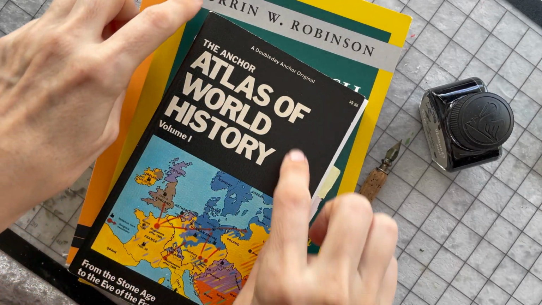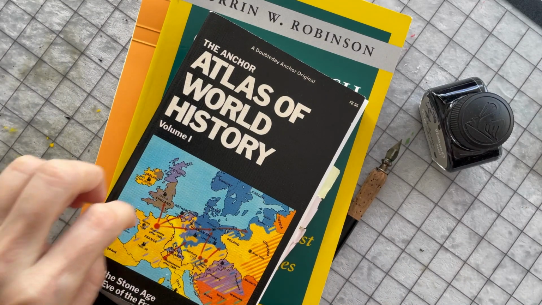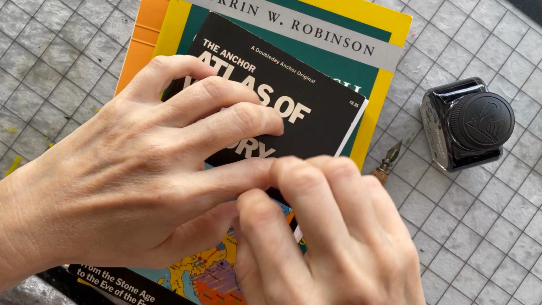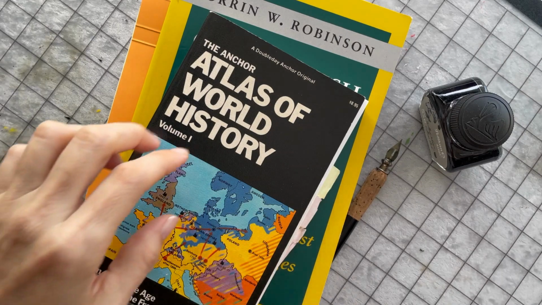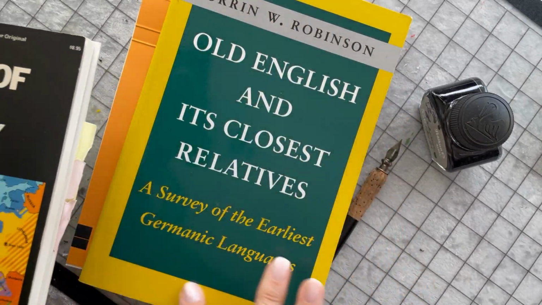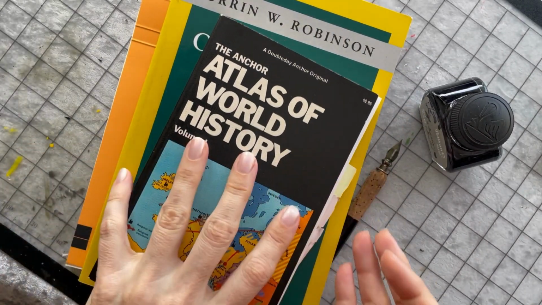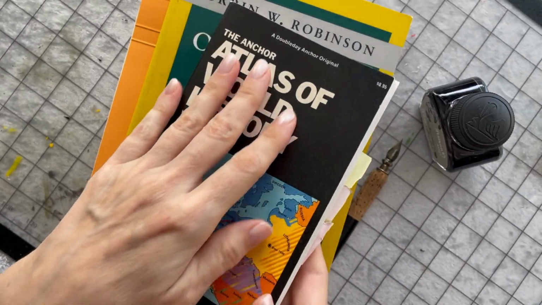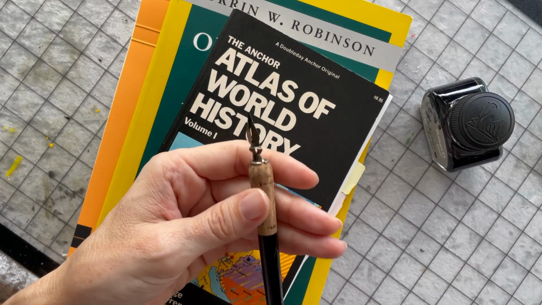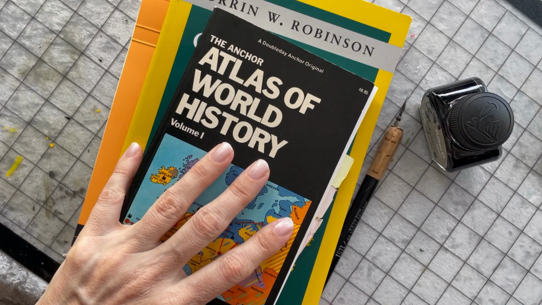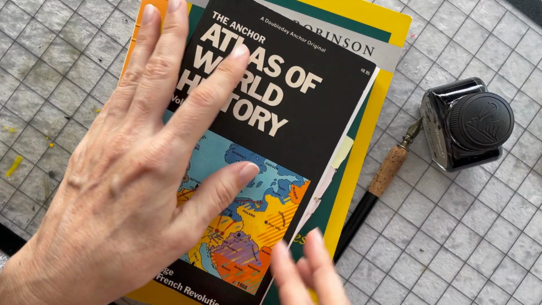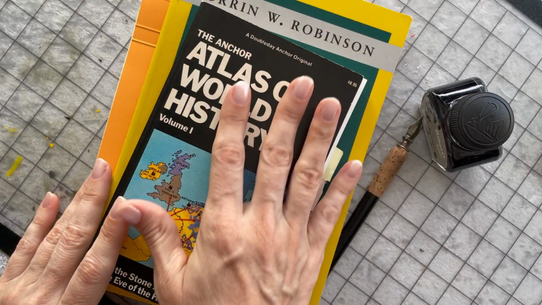Today we're going to look a little bit at the Old Norse language and do some writing. So we're just going to have an overview of the history, courtesy of Oren Robinson, and of course our anchor Atlas of World History. And then we'll write some runes. So there will be lots of book sounds, some maps, and pen and paper.